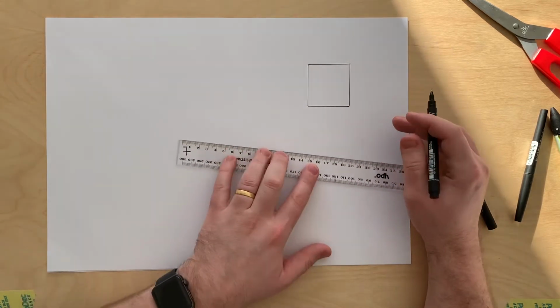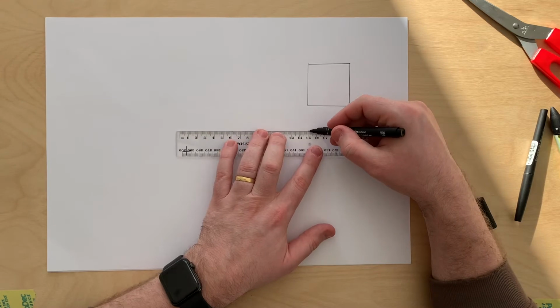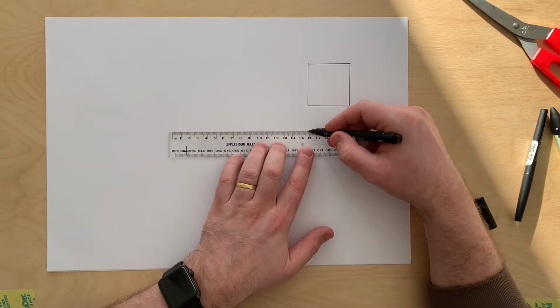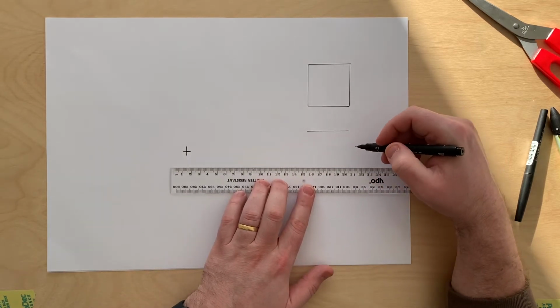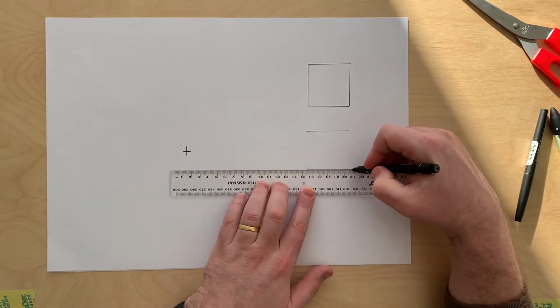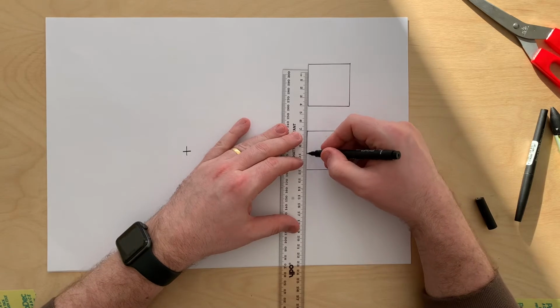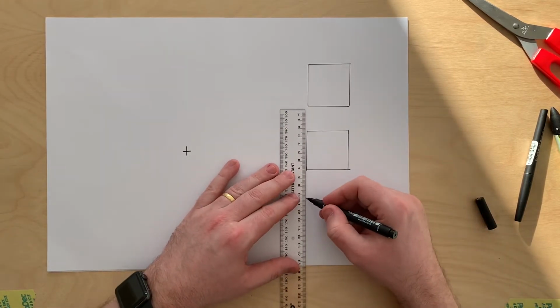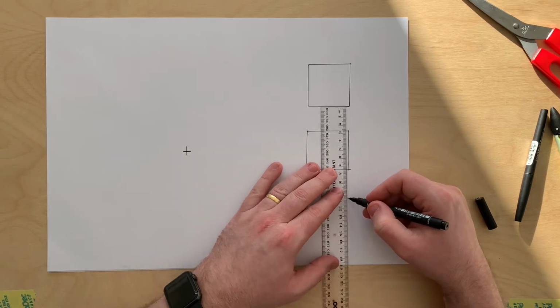So I've got one, I'm going to do another one here in line with the vanishing point. So I'm going to say top and bottom is going to go there and there, just like it shows you in the resource that's on Teams. And then again, I'm going to do another one down here.